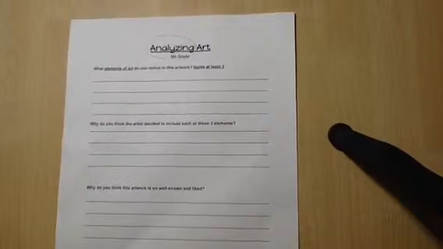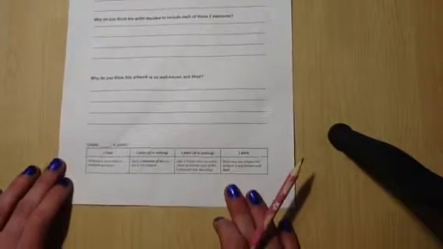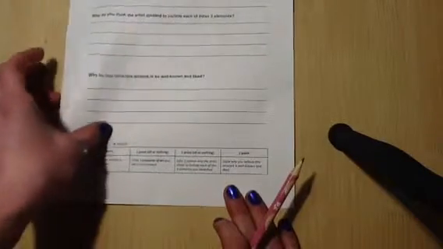As you can see on the bottom of your worksheet, it tells you how to get your 4 points. You can get 1 point by answering all the questions with complete sentences. That's easy. You can do that. You get another all or nothing point by stating 3 elements of art that you see in the artwork.